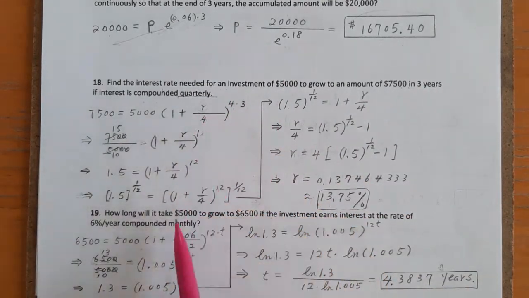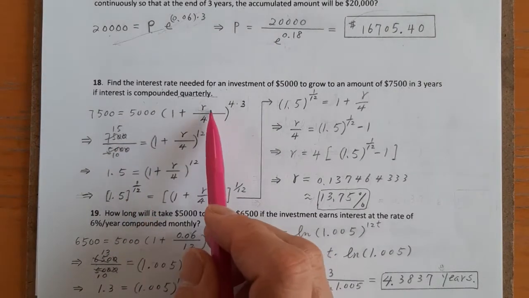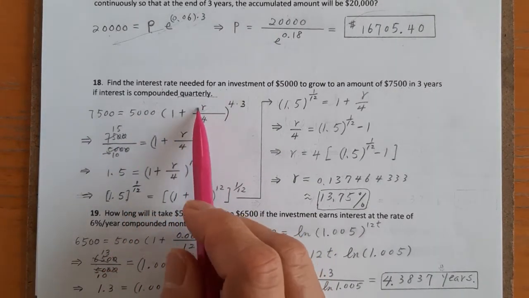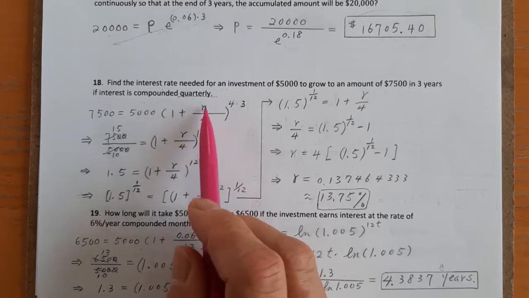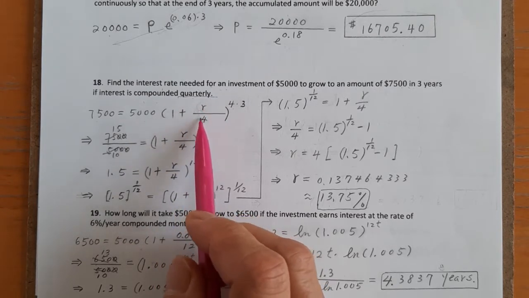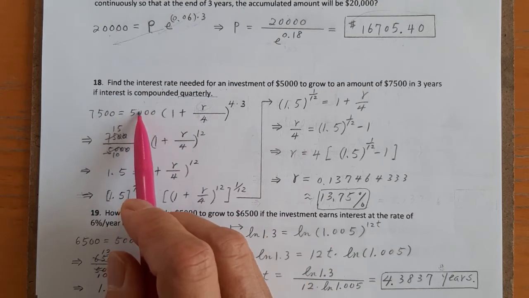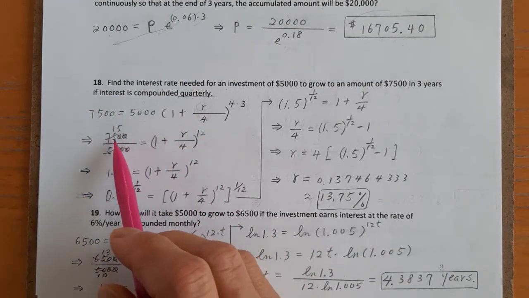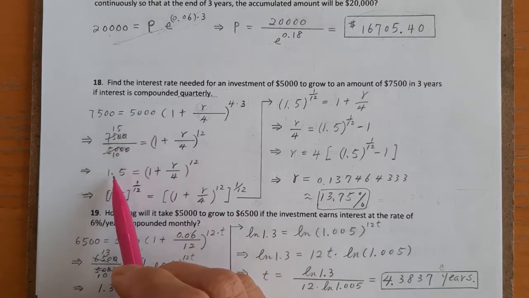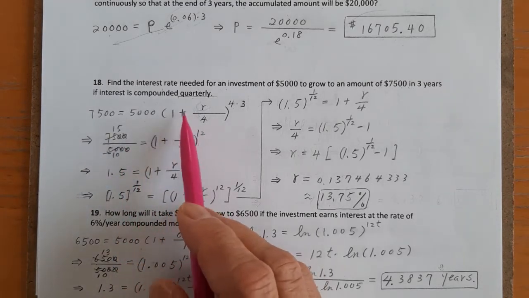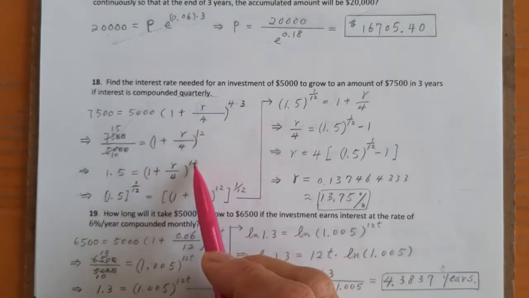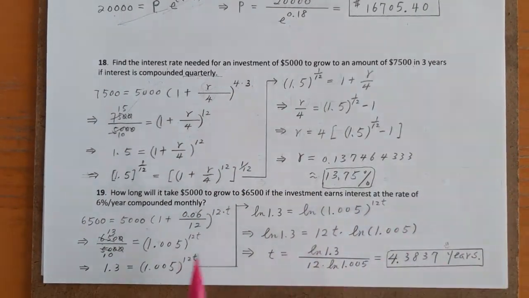So we are looking for R, so first of all we need to isolate this term, then we can get R. How to isolate this term? We have to move this to the left side. So divide by 5,000 on both sides, and we get 1.5 equals 1 plus R over 4 to the power 4 times 3, which is 12.